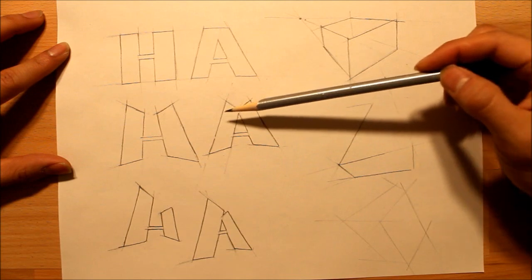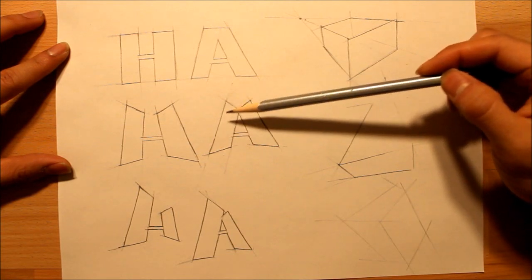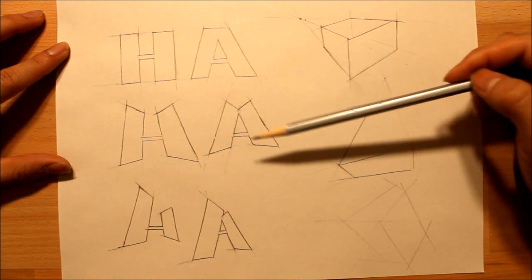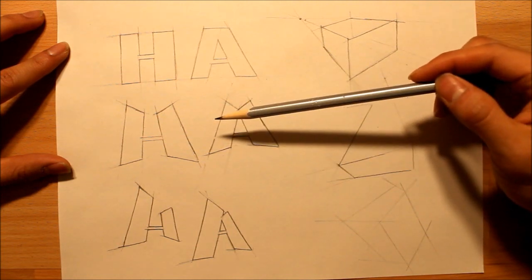And you can see here, when it's applied to the A, when it comes inwards with the perspective, it also is the same effect. It makes it look a little bit more eye-catching.